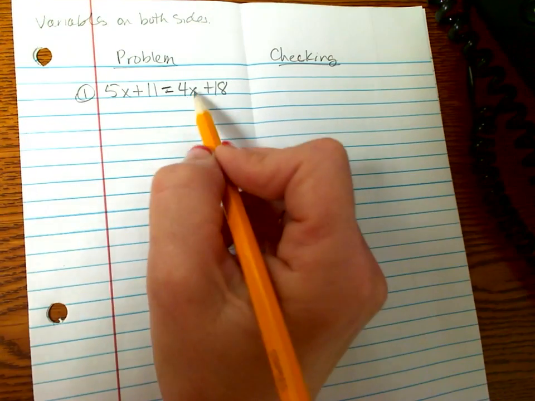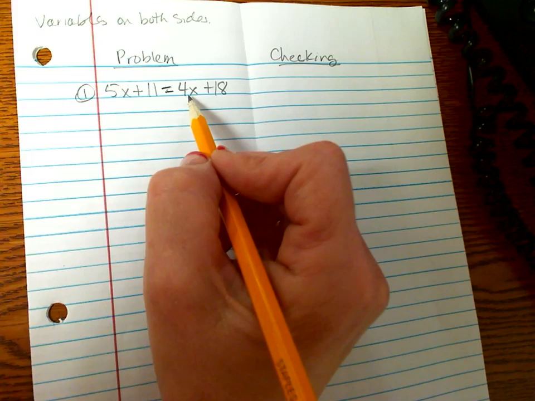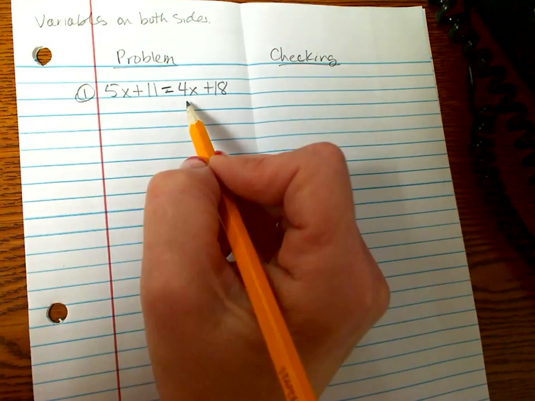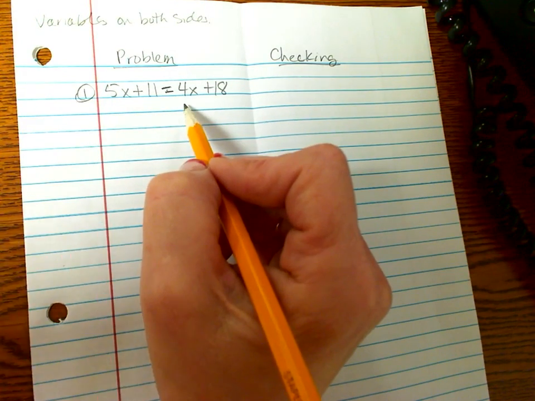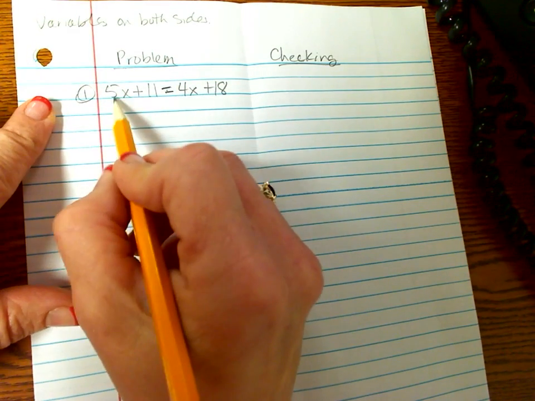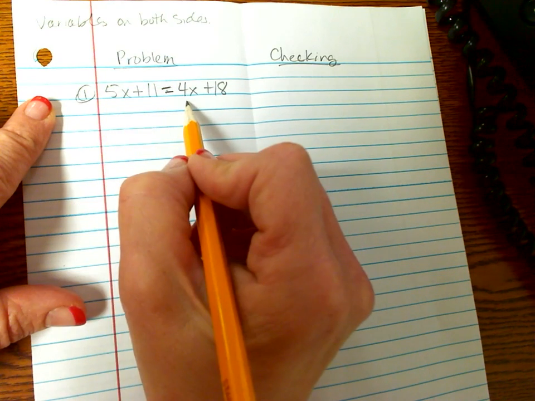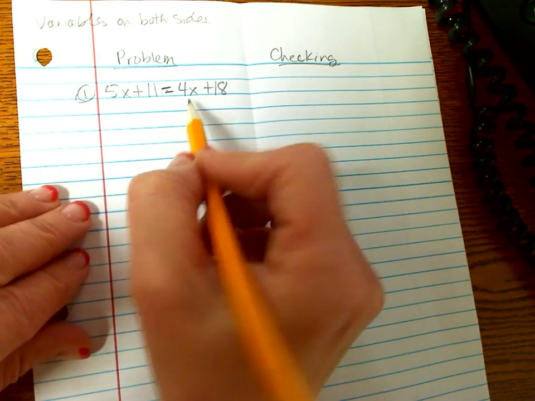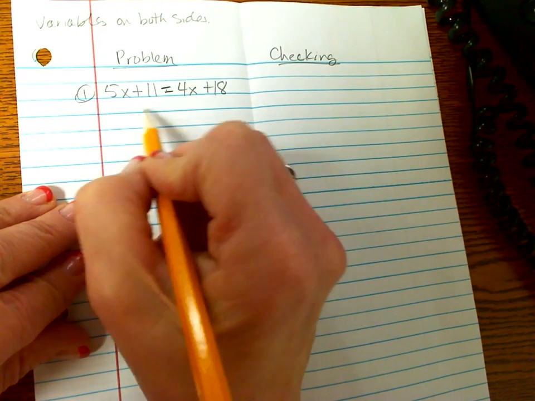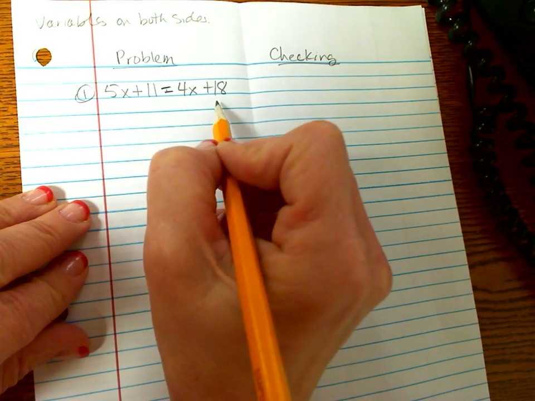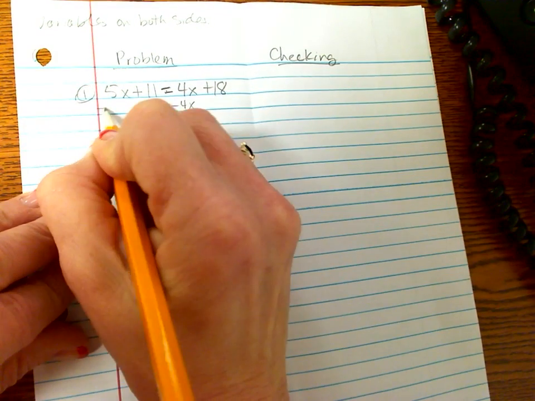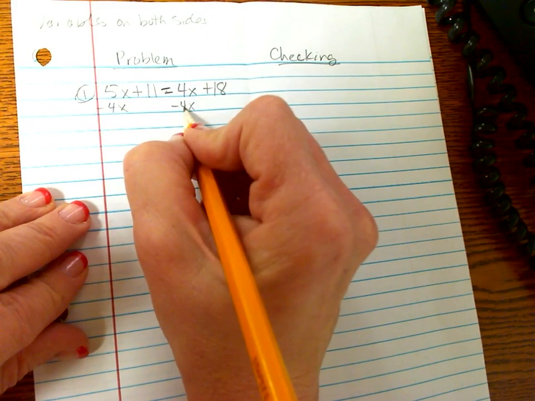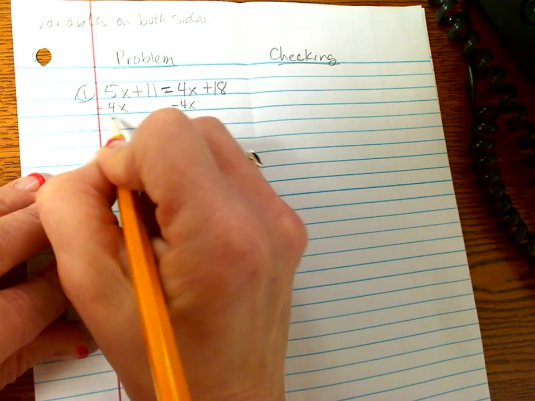Now, I like to move the variable terms first and then move the constant terms. And I like to move the variable terms to where they stay positive. So, for example, if I want to get rid of this 5x here, that's positive, so I'm going to subtract 5x. But if I subtract 5x here, I'm going to get a negative x, which is fine. I just like to keep it positive if possible. So what you want to do is move the variable terms to one side while the constants go to the other. So I'm going to subtract 4x first. And the reason being is because I want to remove it from this side. I have to do the opposite operation and then do the same thing on both sides.